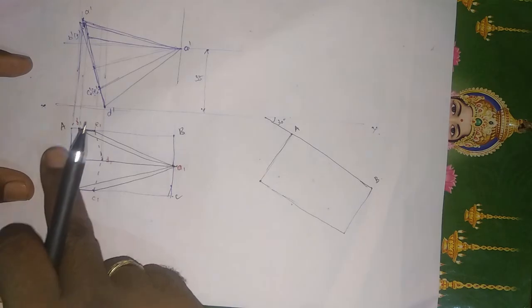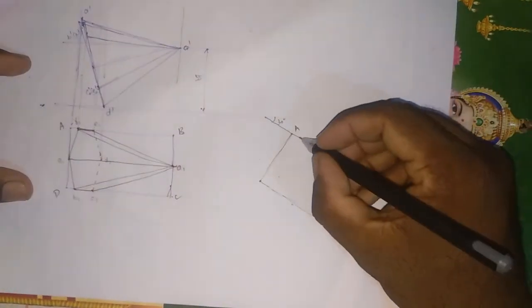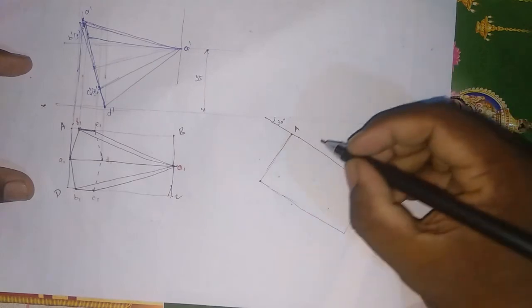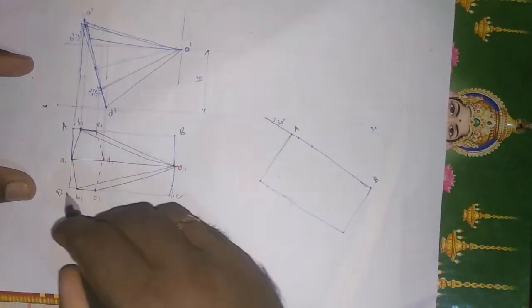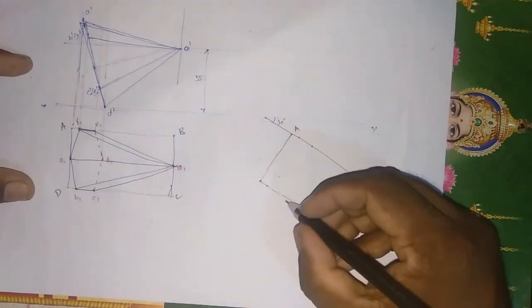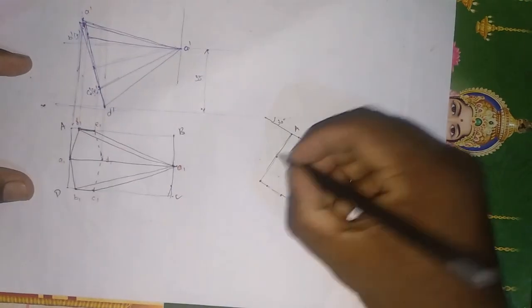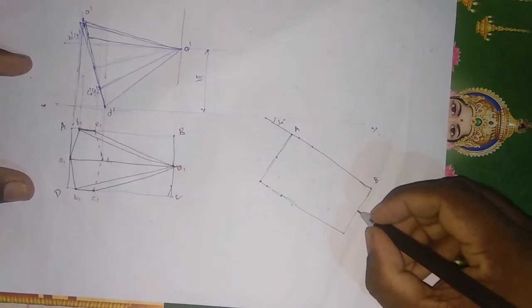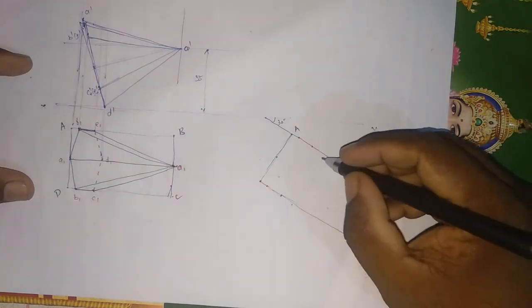Now relocate all the points: A to F1 and E1, and D to B1, and D to C1, and A1 and O1, similarly D1.